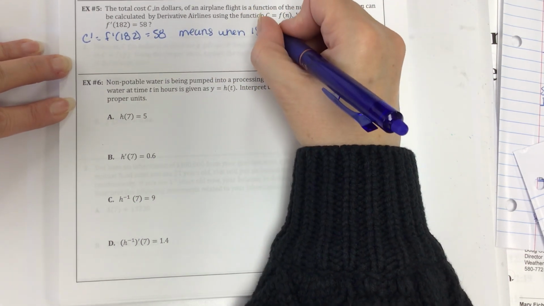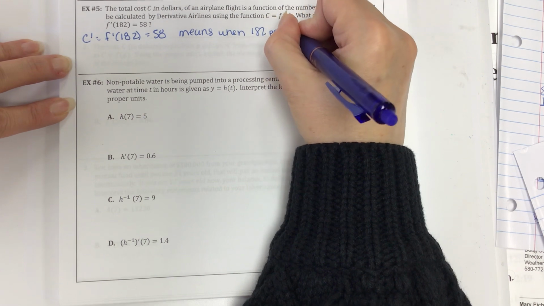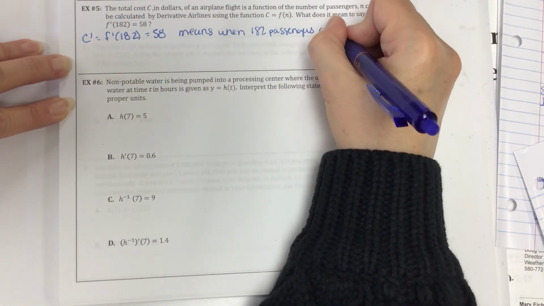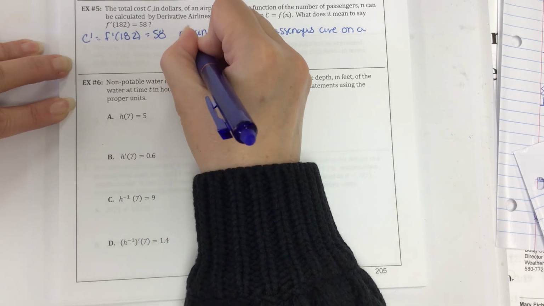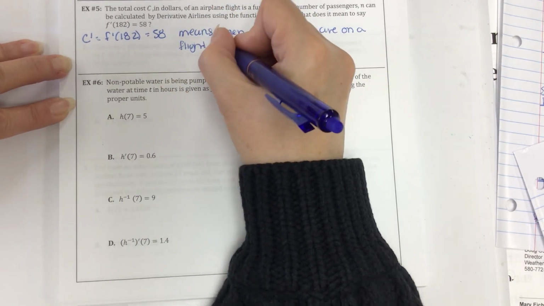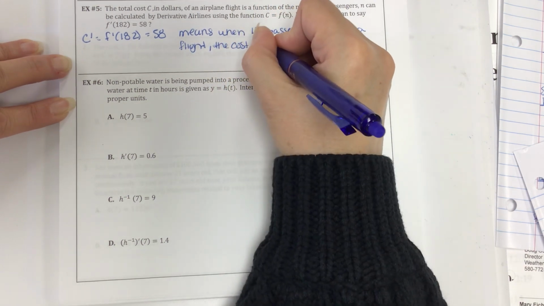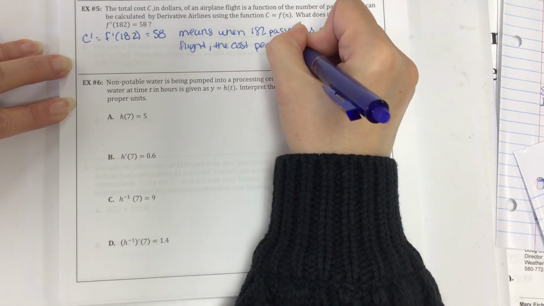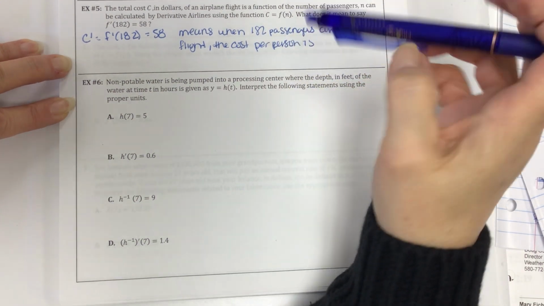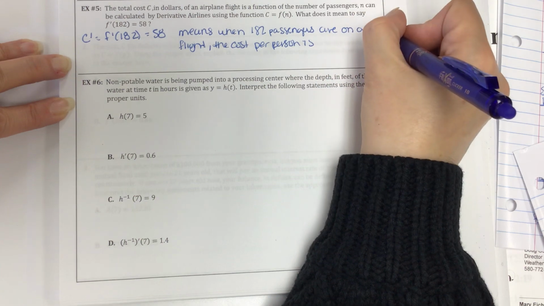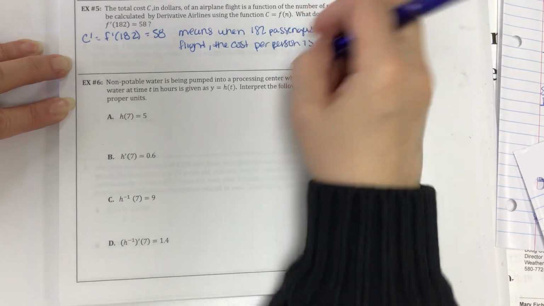So it means when 182 passengers are on a flight, the cost per person for the flight is $58.